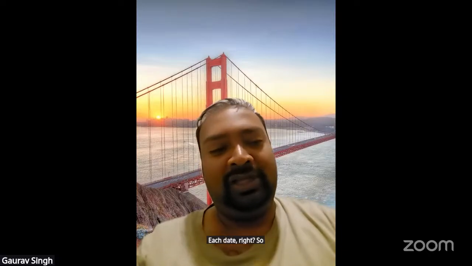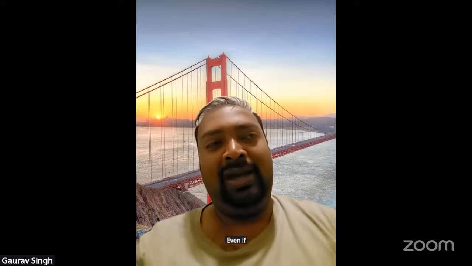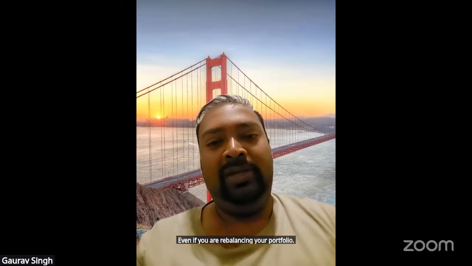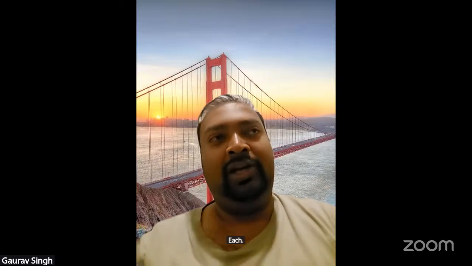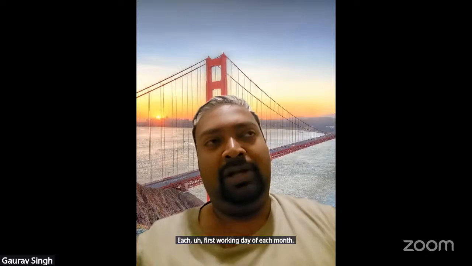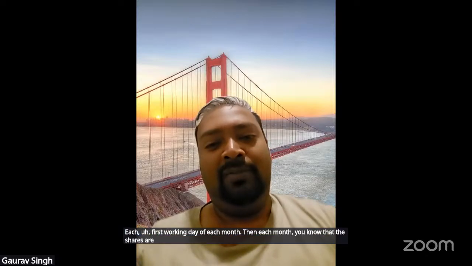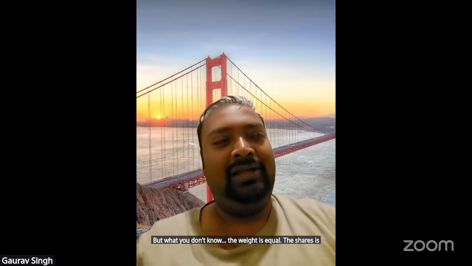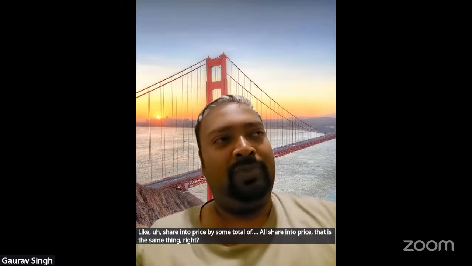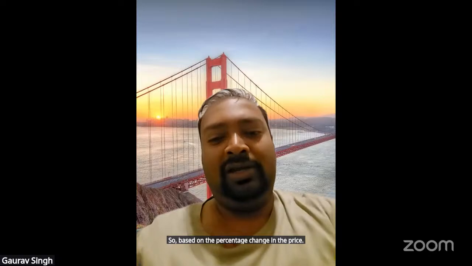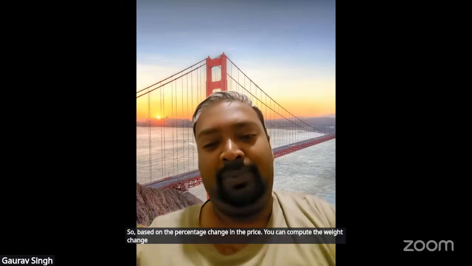So what I'm trying to say is that even if you are rebalancing your portfolio to be equal weighted at the start of the first working day of each month, then each month you know that the shares are equal, but what you don't know is that the weight is equal. The weight is share into price divided by the sum total of all share into price. So based on the percentage change in the price, you can compute the weight change in the weight propagation table.